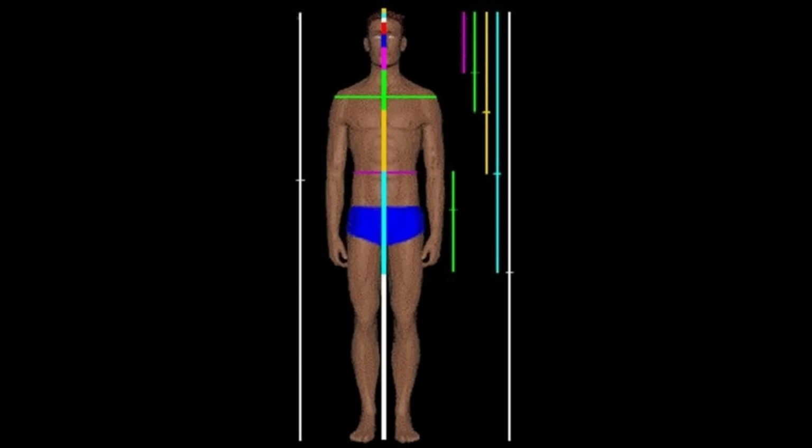With regards to the phi ratio and the human body itself, typically between the navel and the bottom of the feet runs 61.8%, and between the navel and the top of the head runs 38.2%.